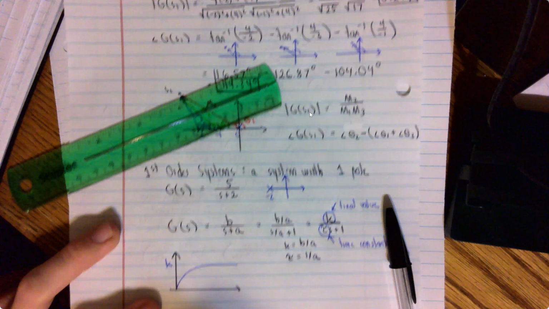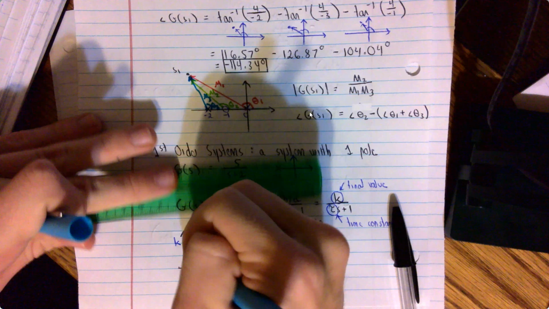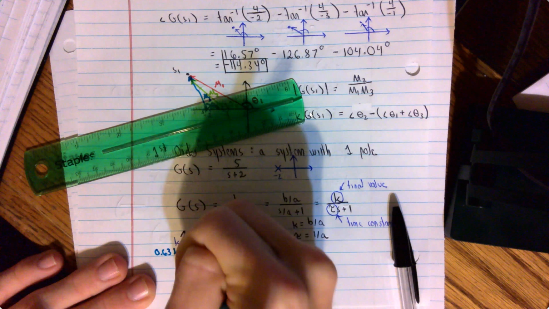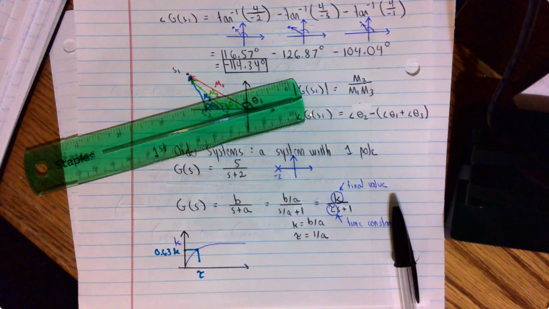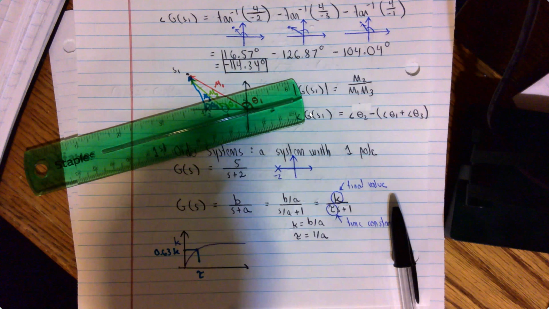And then your τ value is the time to get to 63% of that final value. So at 0.63 of your final value, that's when you hit τ. 63% of the final value, and then in the numerator, that's your final value, if given in this form.